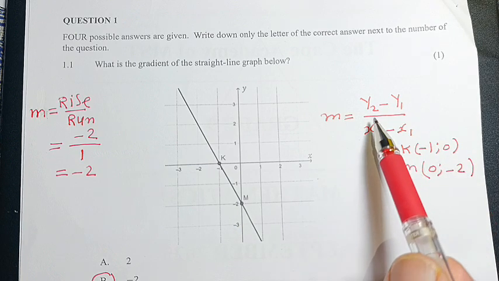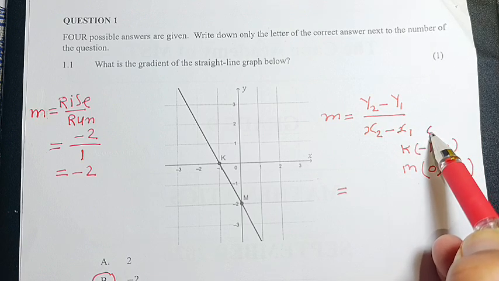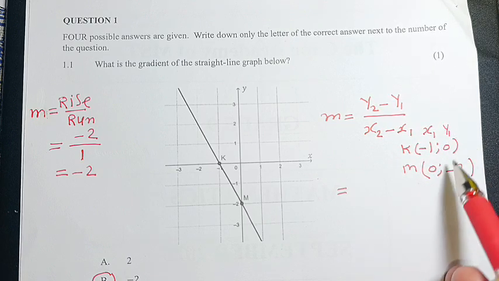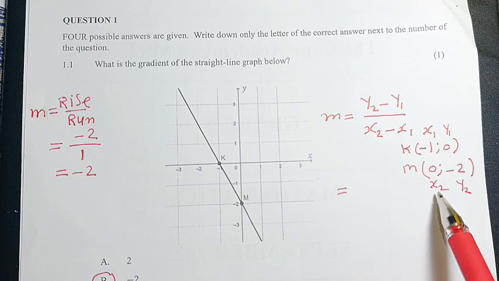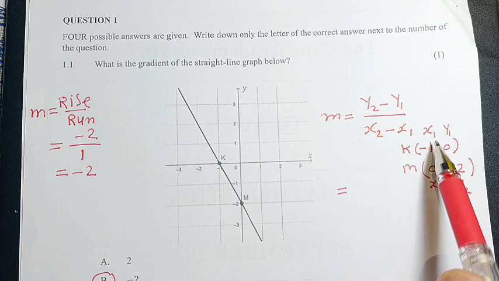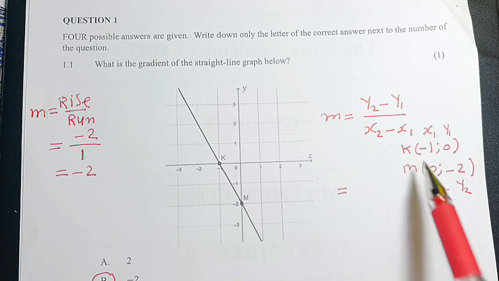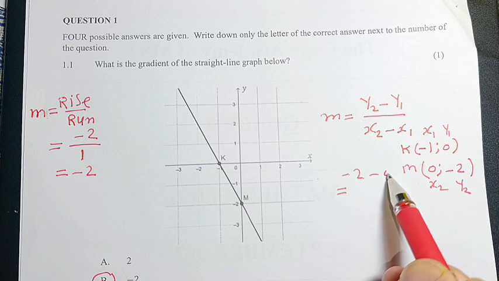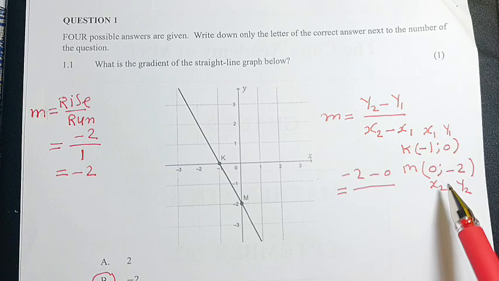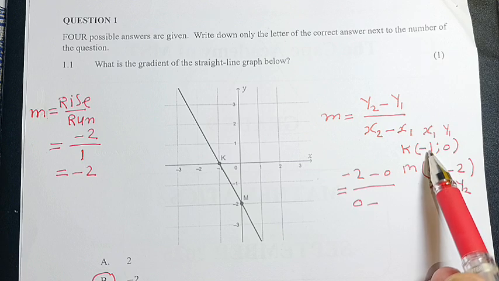Now I substitute these coordinates into this formula to get the gradient. I say this is my x1, y1, and this is my x2, y2. You can choose either one, the answer is still going to be the same. So y2 minus y1: y2 is negative 2, so negative 2 minus 0, over x2 minus x1, which is 0 minus negative 1.